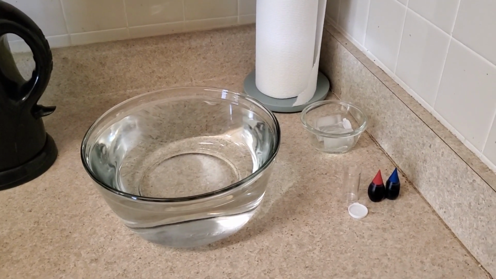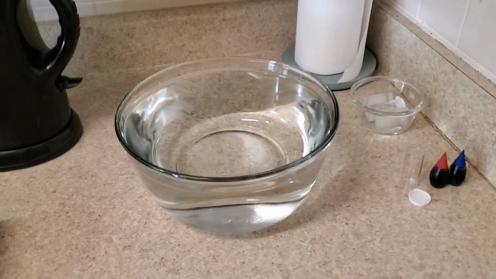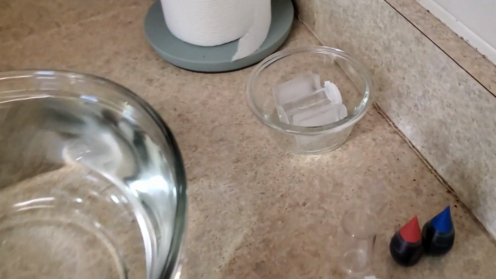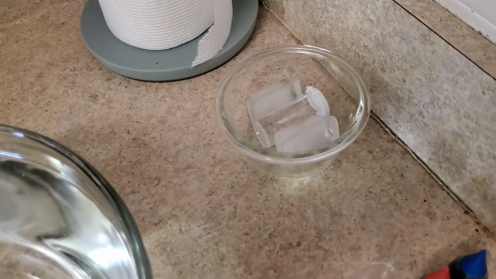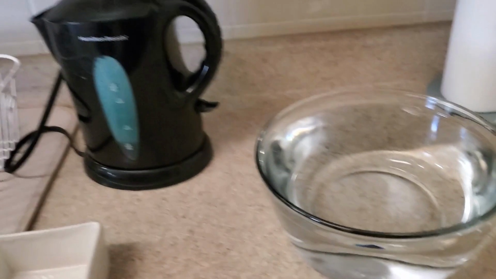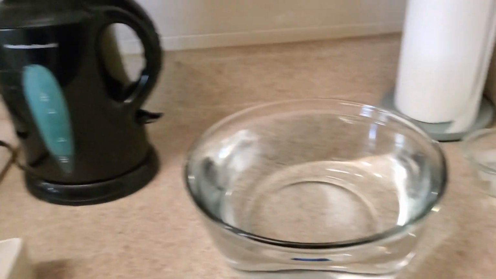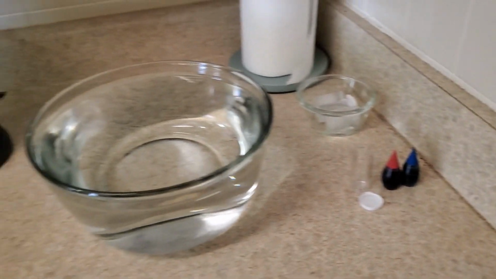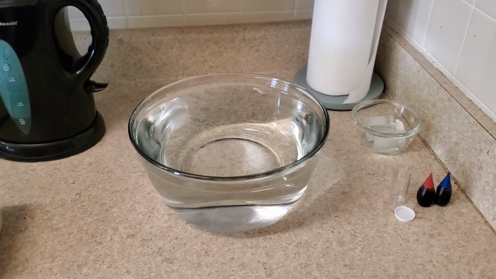So for this model, I'm using a big bowl full of room temperature water. I'm using a small container of cold water. And I've got another small container here which I'm going to fill with hot water. And I'm going to use these two colors, red and blue, to help us distinguish those temperatures.